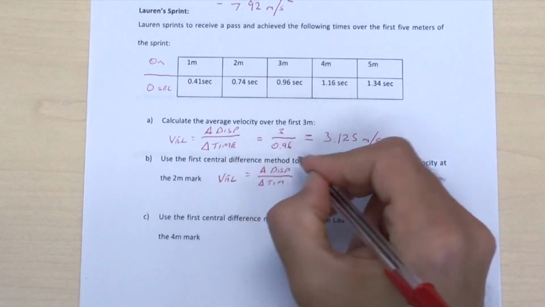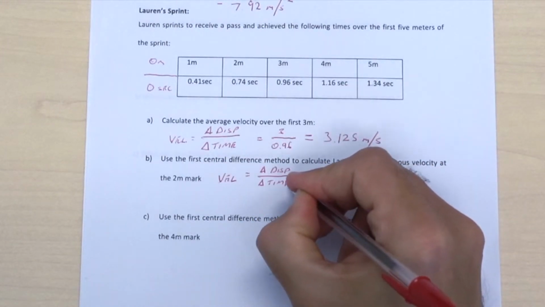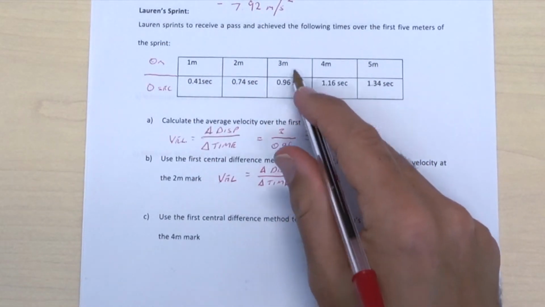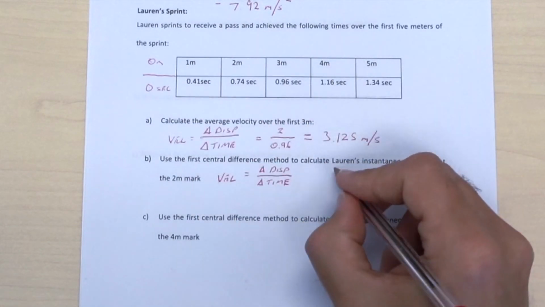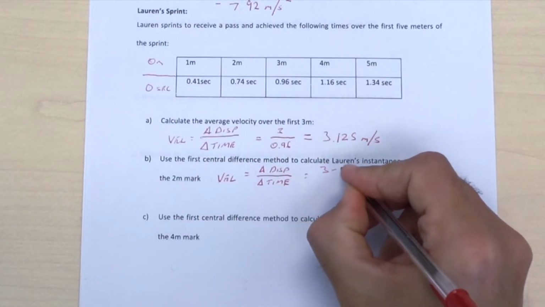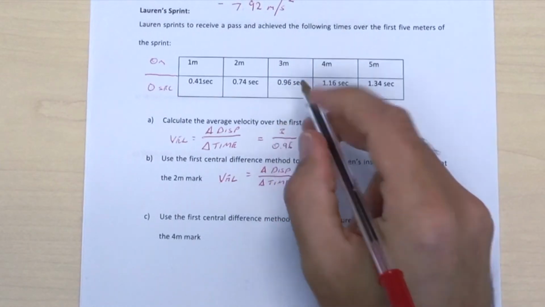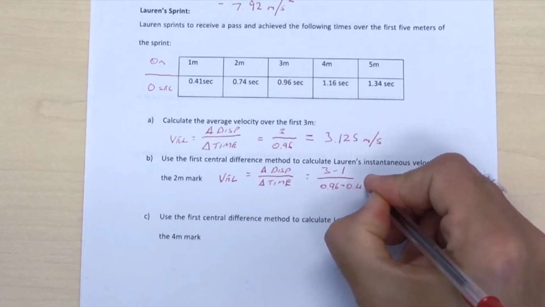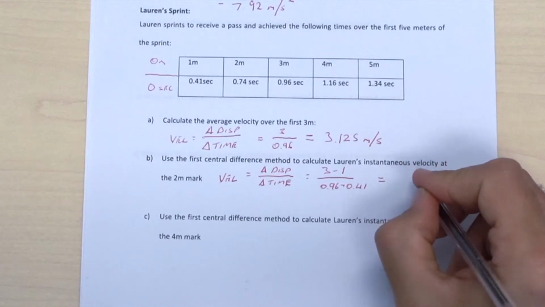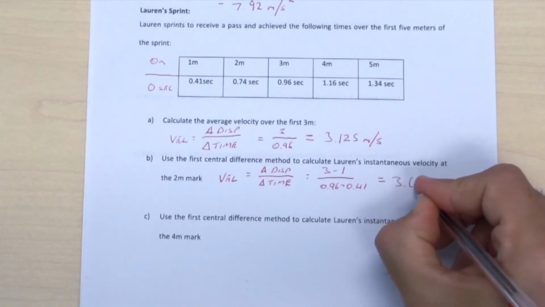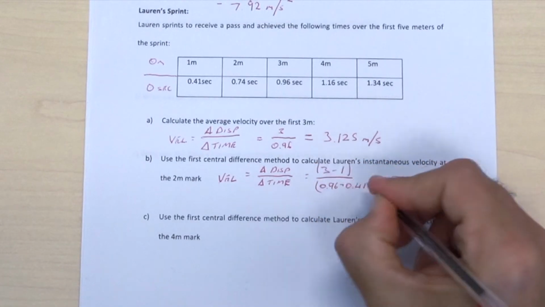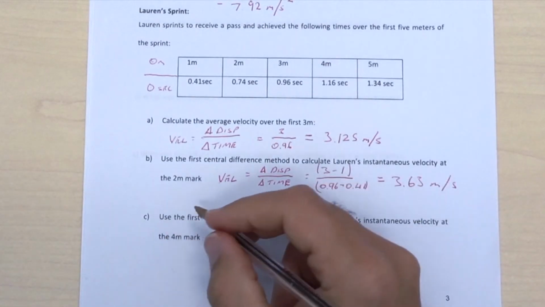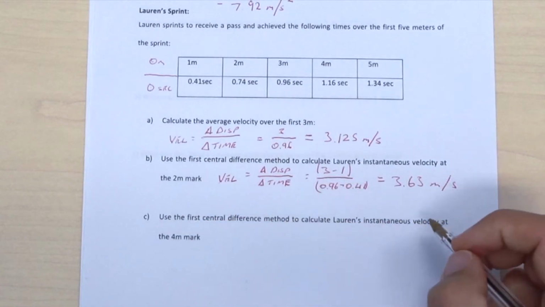And you might want to use the first central difference formula specifically, but it's still essentially the same formula, again, just using the time points around. And so we're really going to be using the 3 and the 1 for displacement. So 3 take 1 and dividing that by 0.96 take 0.41. And that's going to give us a velocity of 3.63. Remember those are in brackets. 3.63 metres per second.